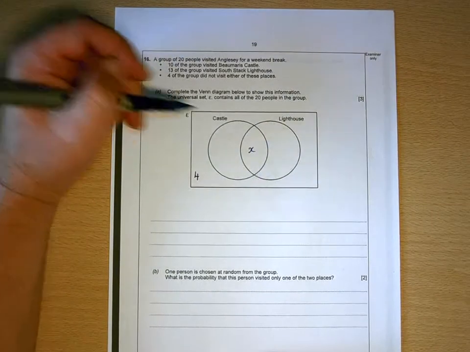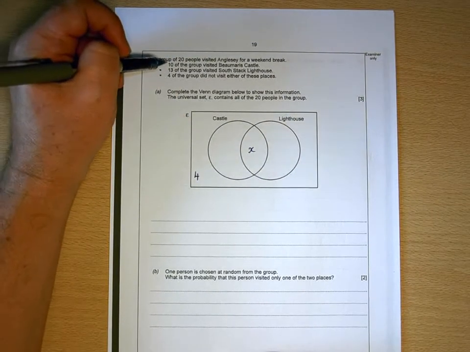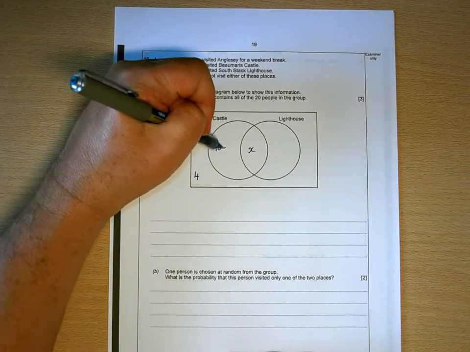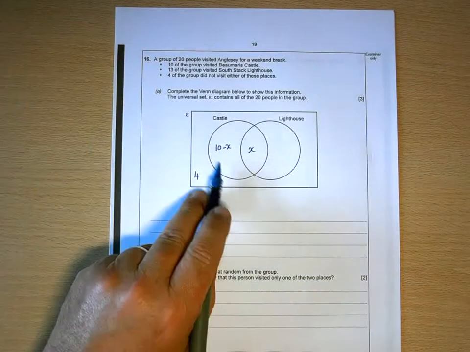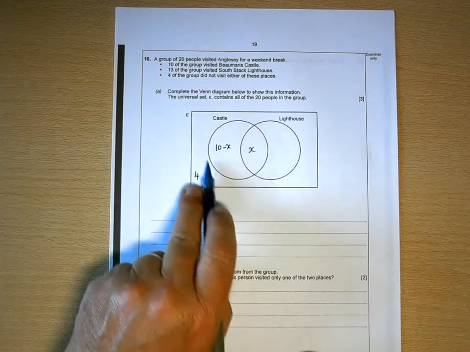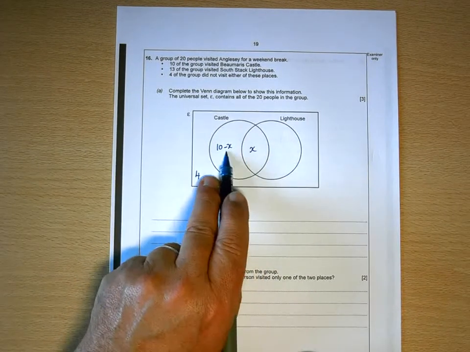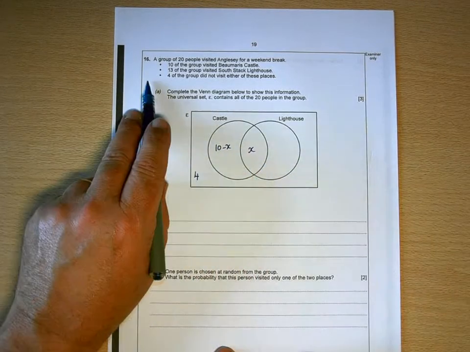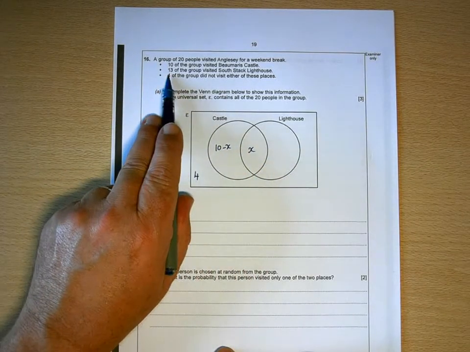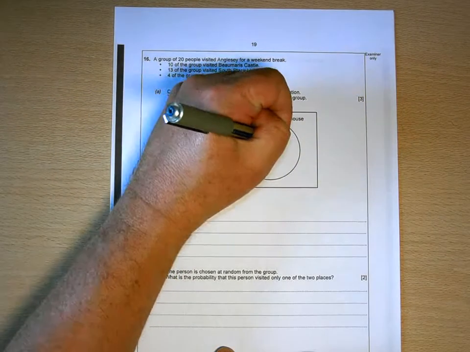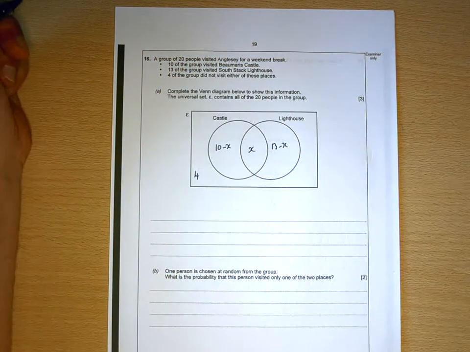But we do know that 10 of them visited Beaumaris. So the castle, the whole circle must add up to 10. So 10 minus x plus x is 10. And similarly, 13 visited the South Stack. So we get that.